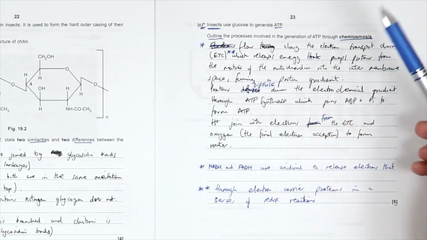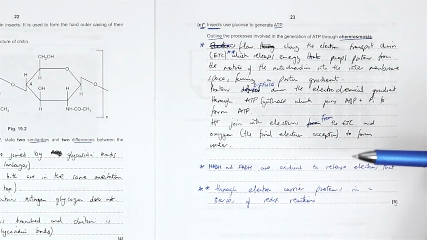I'm excited to see the answer to this. Again, you're going to give a perfect answer to this question about chemiosmosis.